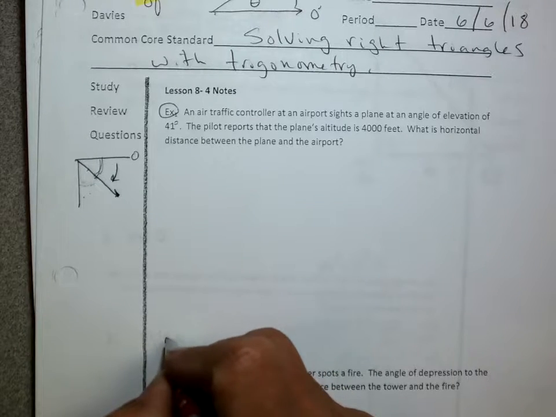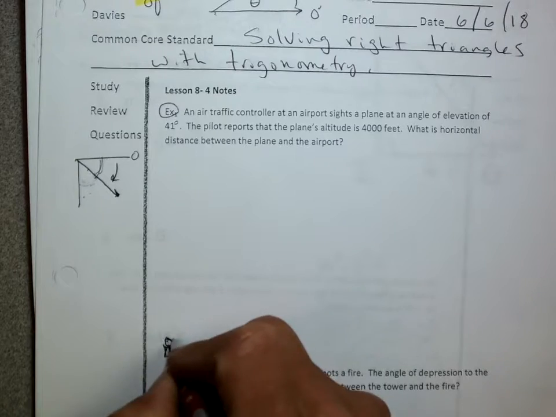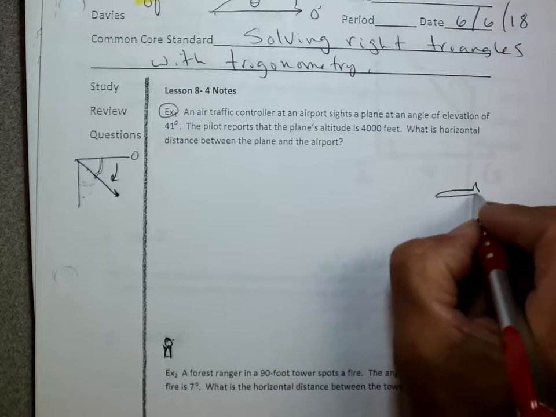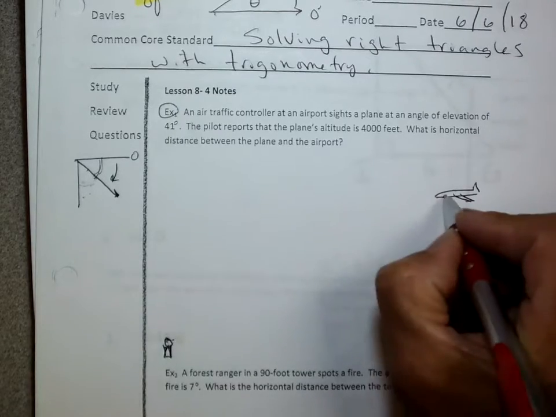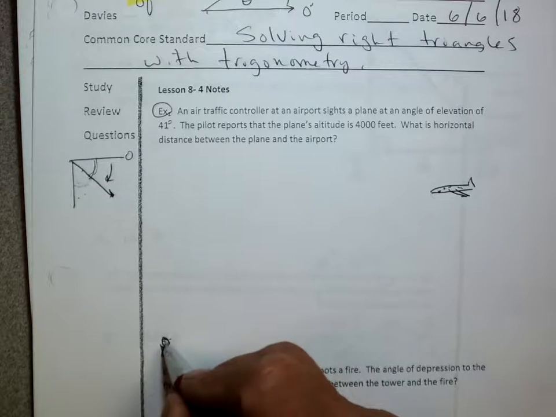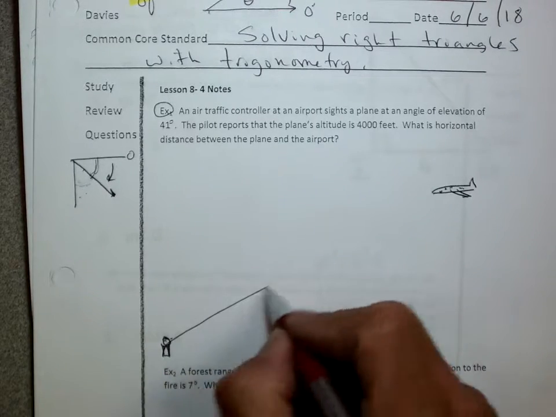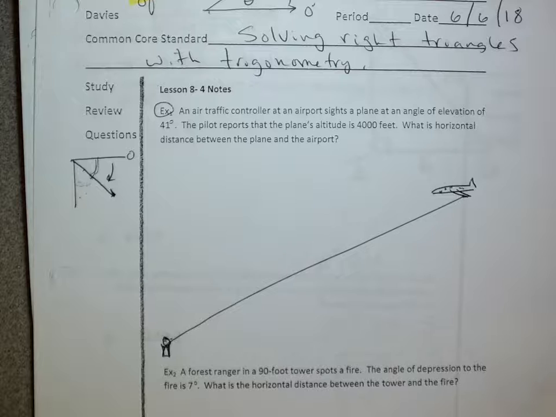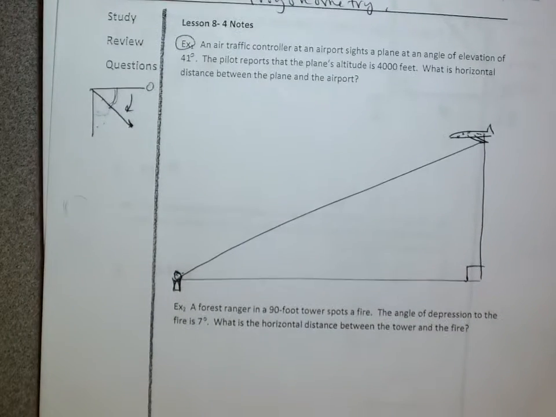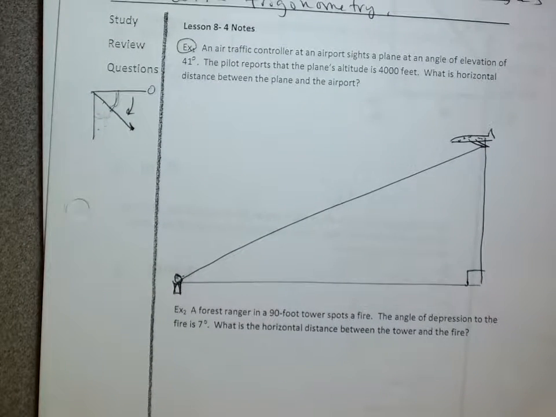So let's draw a little airport control tower. Here's the guy. Here's my tower, and there's an airplane way up here is my airplane. Okay, there's my airplane, right? Yeah, there's my airplane. And so somebody's sitting in this tower, right? And they sight the airplane, right? And it's at an angle of elevation. So let me draw a right triangle. Okay, so let's just draw a right triangle. Okay, as long as we can draw a right triangle and put the numbers in the right place, we can do this.